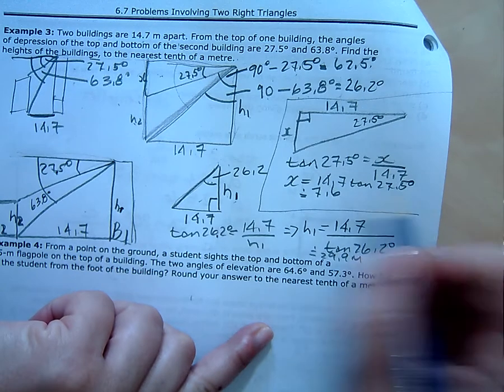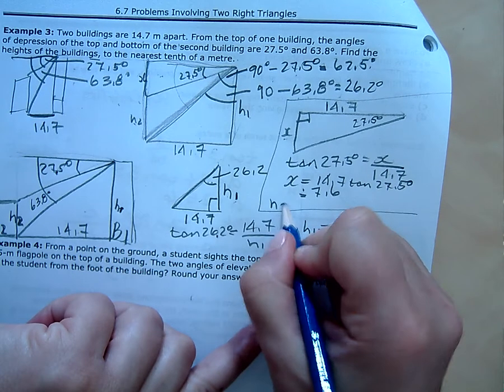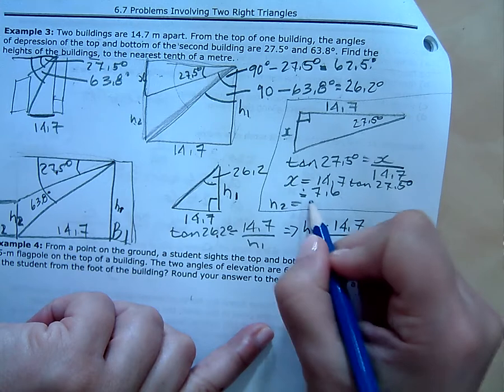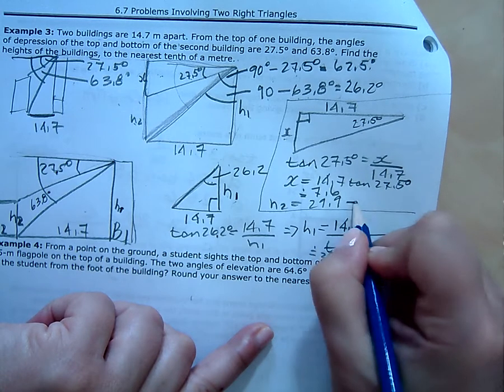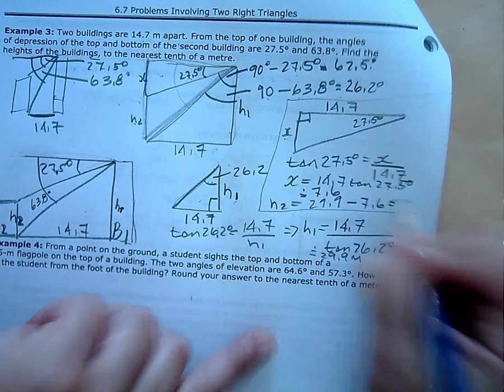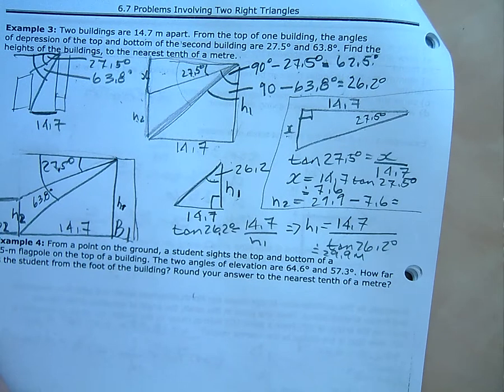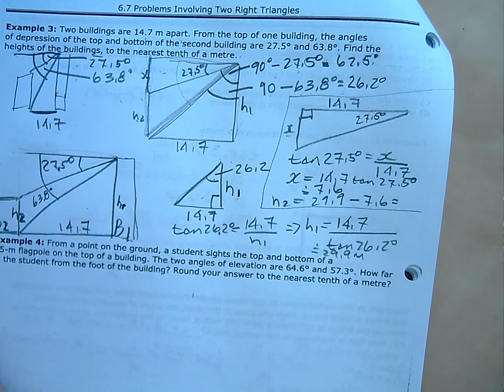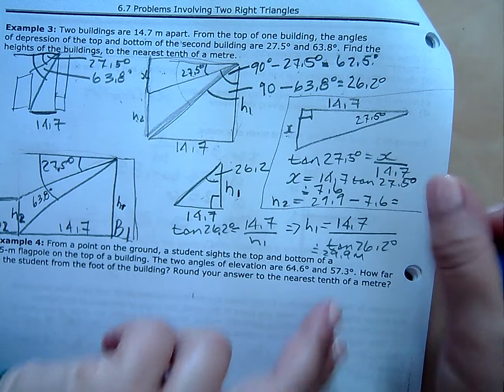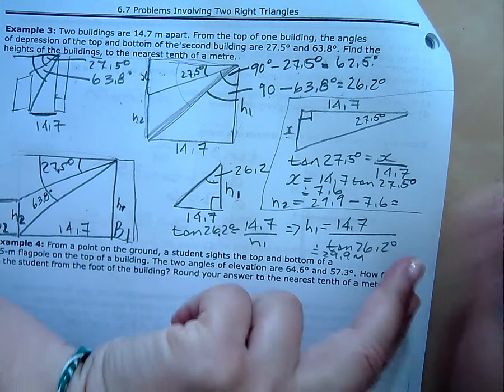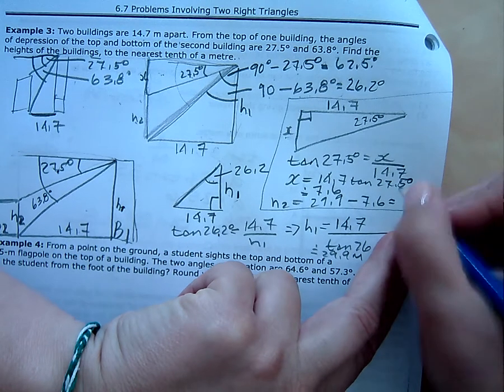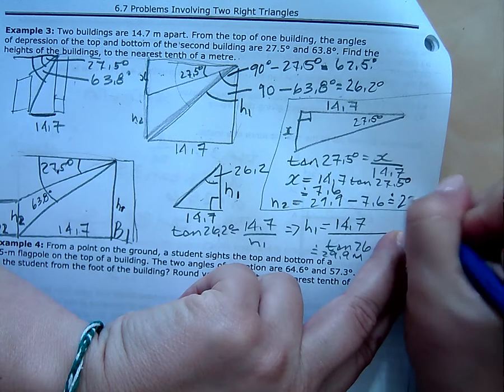So now we know that H2 is equal to 29.9 minus 7.6, which is 22.2, well, 22.3 actually, about 22.3.